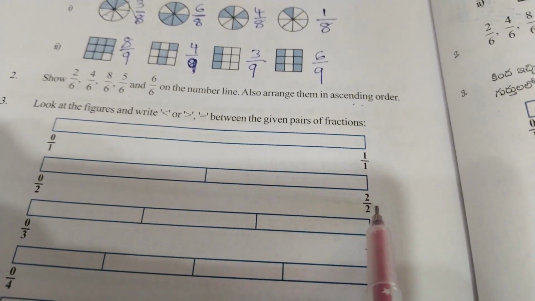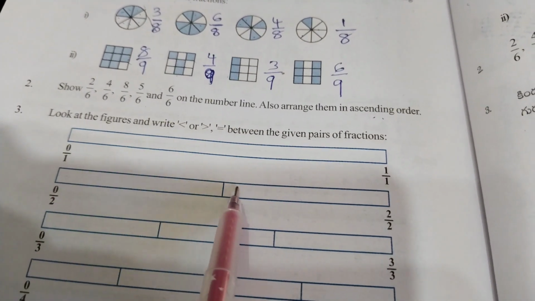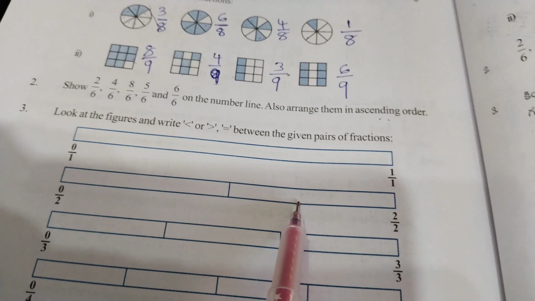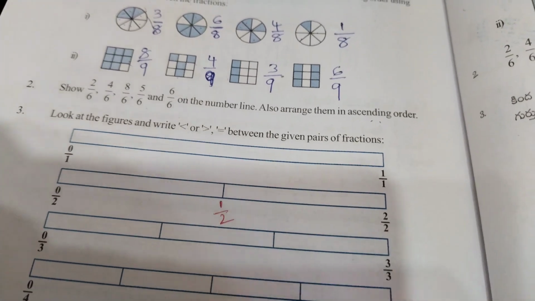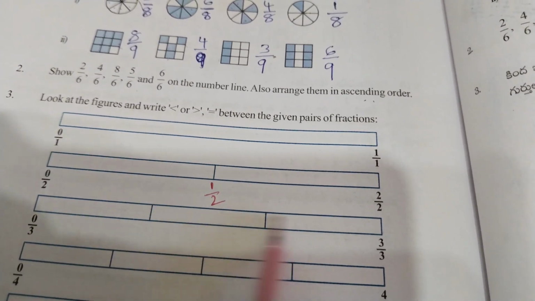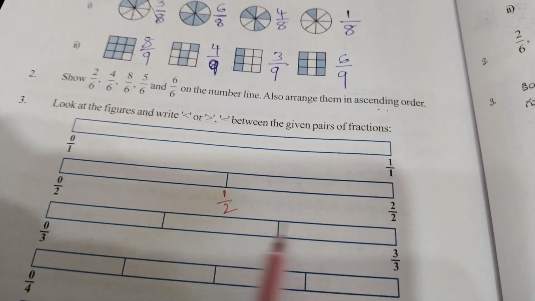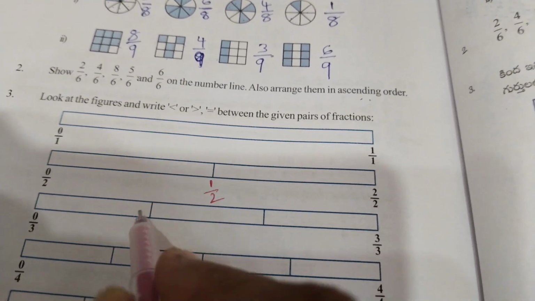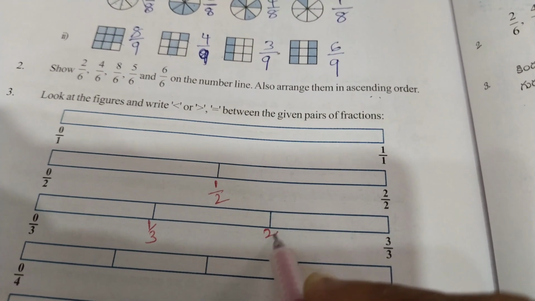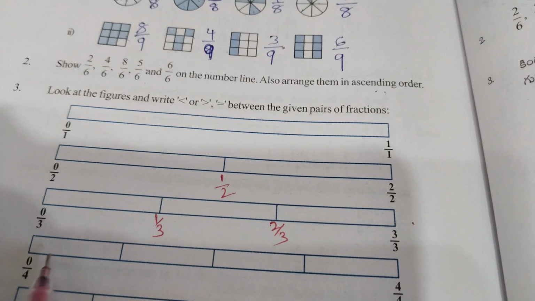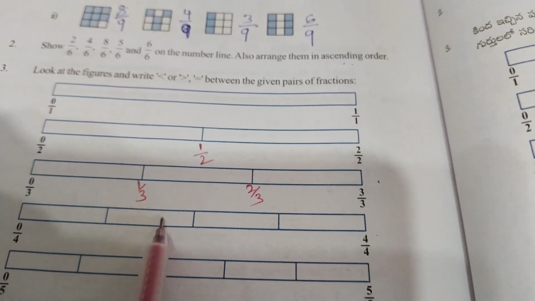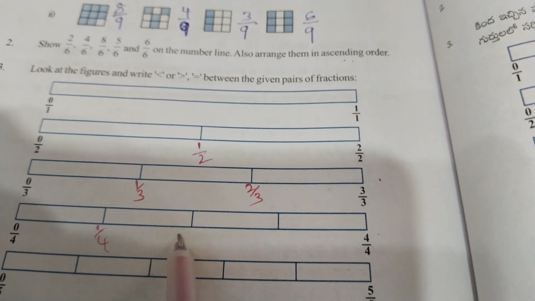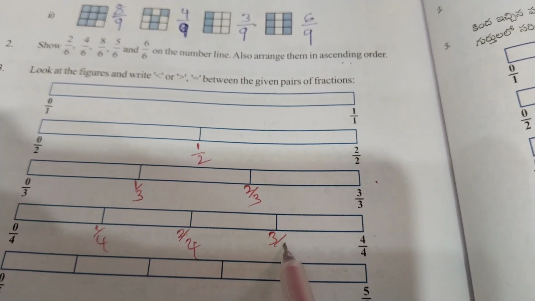Like 0 by 2, 2 by 2. So the whole part is divided into two equal parts. If we write this as a fraction, what will we write? 1 by 2. Are you understood? Next, this whole part is divided into three equal parts. So this is 1 by 3, this is 2 by 3, this is 3 by 3. Next, the same whole part is divided into different parts. So 0 to 1 is divided into 4 equal parts. So this is 1 by 4, 2 by 4, 3 by 4, 4 by 4.